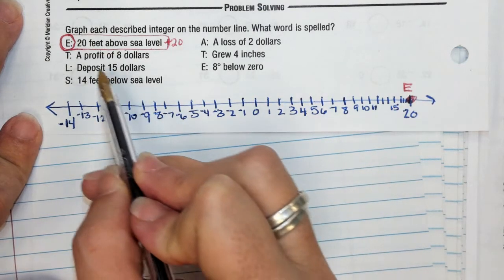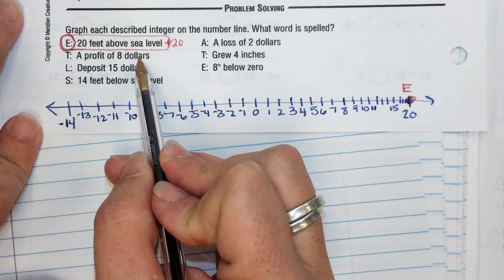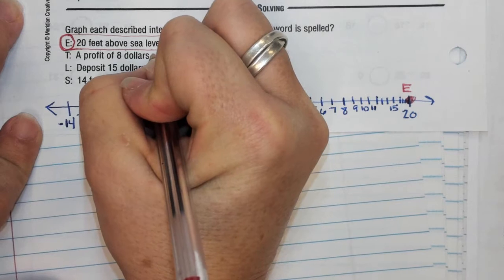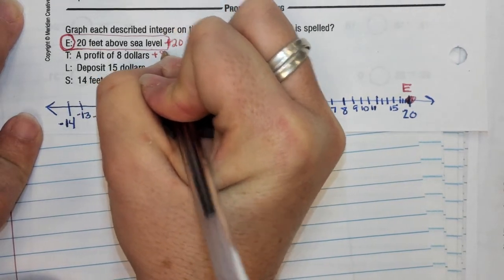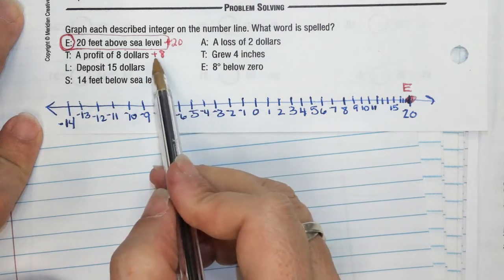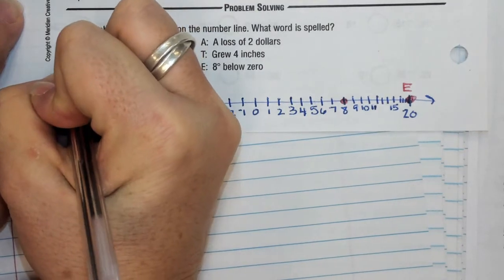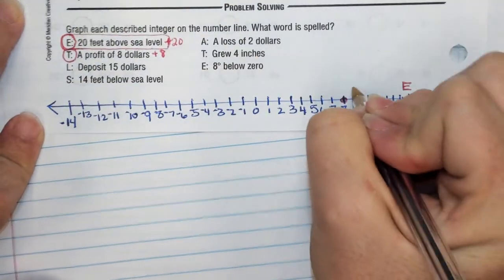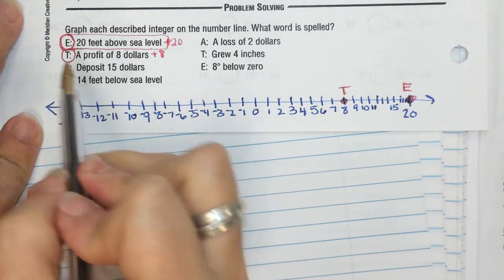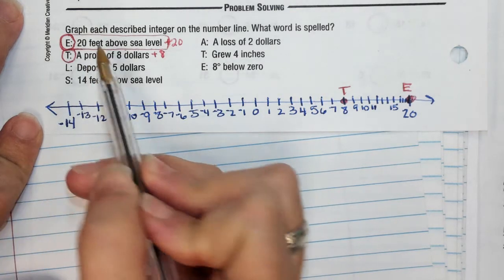It's okay. So like the second one says, a profit of $8. Is that a plus 8 or a minus 8? Profit. Plus 8. Profit is positive. Okay. So at plus 8 or positive 8, you're going to want to put a point right there. And then the letter is going to be the letter T, because right here, here's the letter that goes with that sentence.